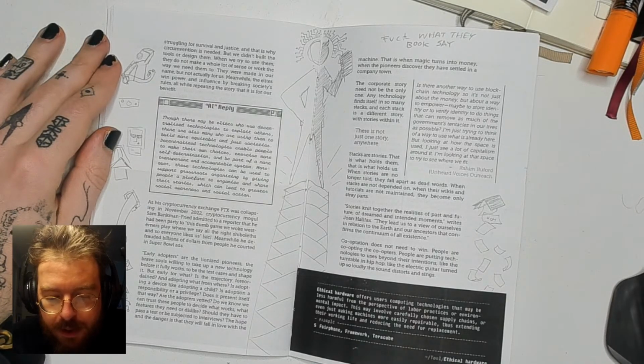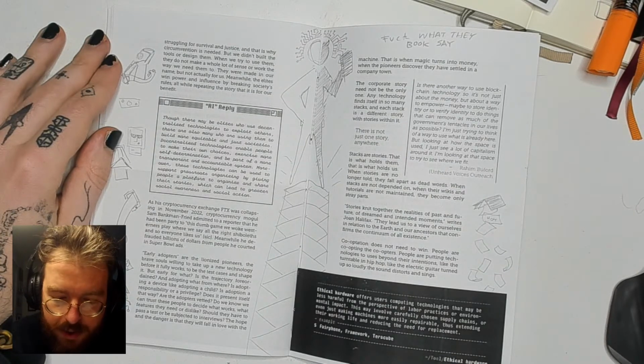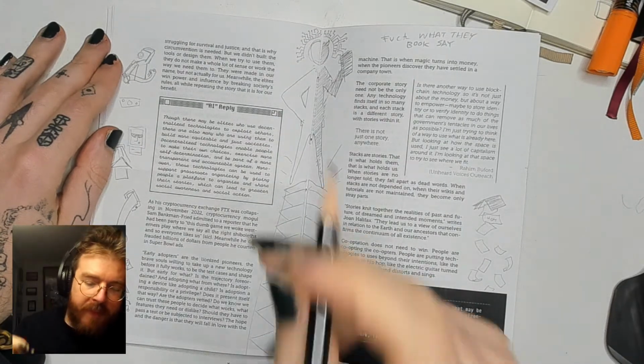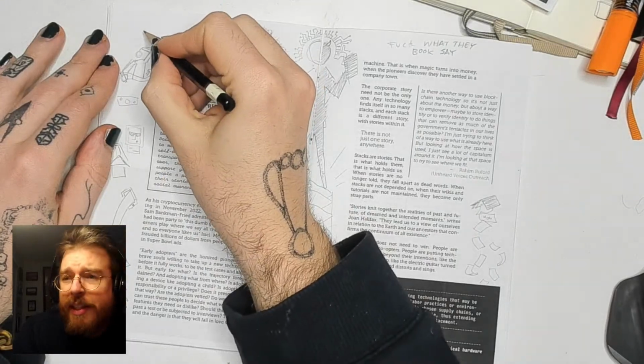But we didn't build the tools or design them. When we try to use them, they do not make a whole lot of sense or work the way that we need them to. They were made in our name, but not actually for us. Meanwhile, the elites win power and influence by breaking society's rules, all while repeating the story that this is for our benefit.